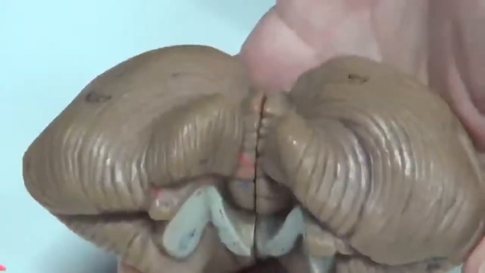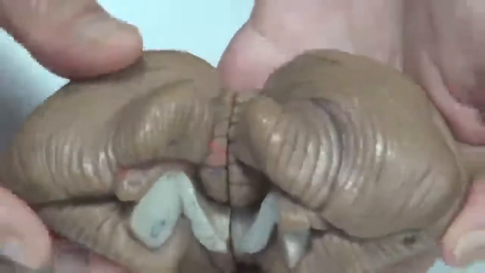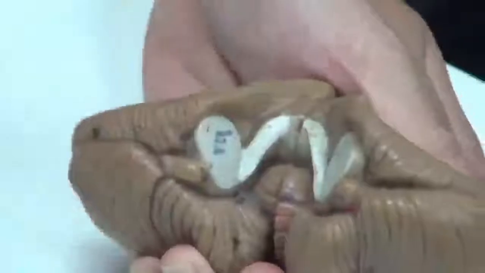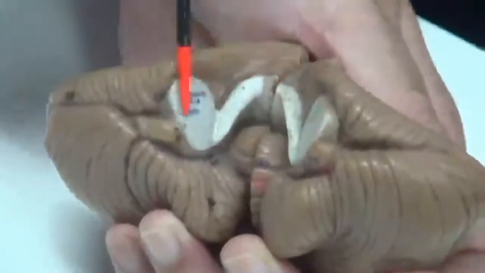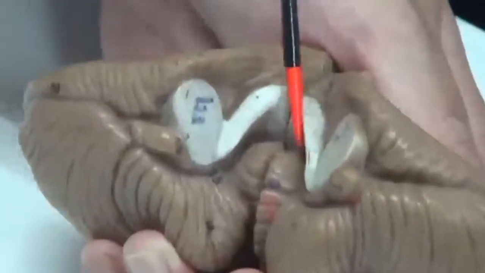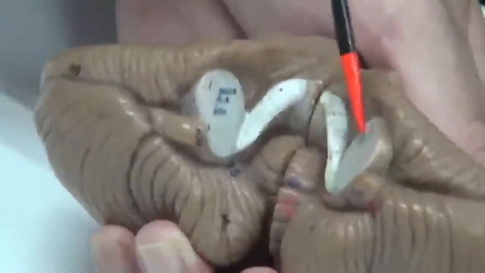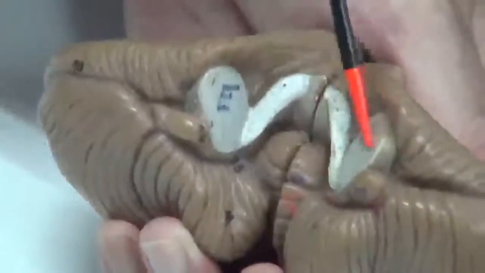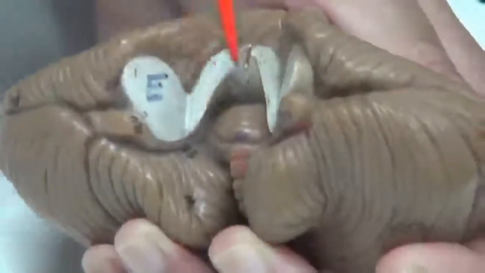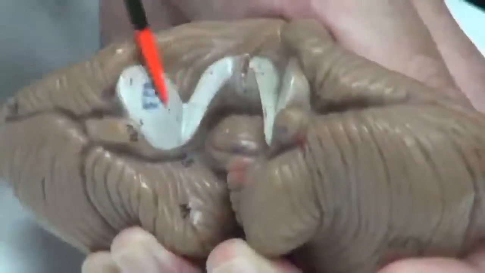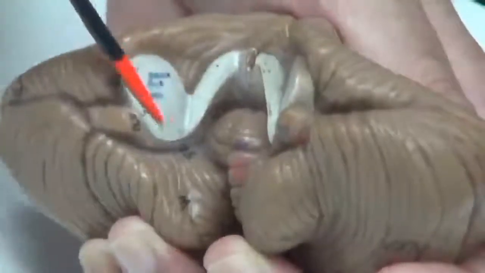Now let's have a look at the anterior surface of the cerebellum. You can see here is the cerebellar peduncle. This is the superior cerebellar peduncle, this is the middle cerebellar peduncle, and this is the inferior cerebellar peduncle. Again, on this side, superior cerebellar peduncle, middle cerebellar peduncle, inferior cerebellar peduncle.